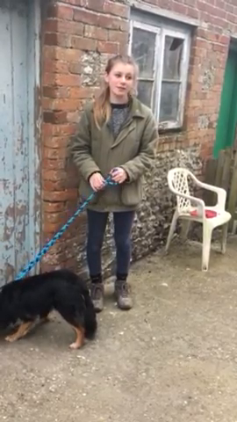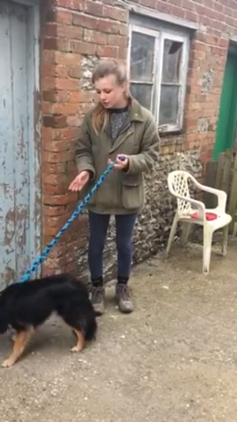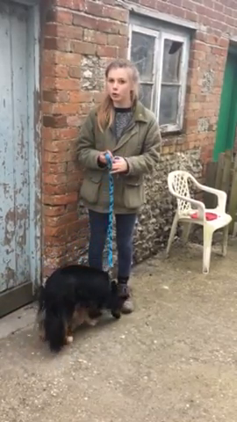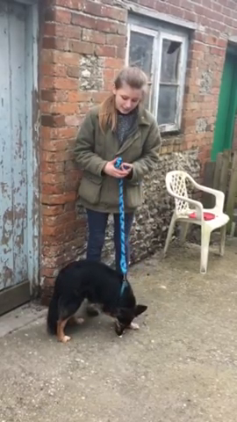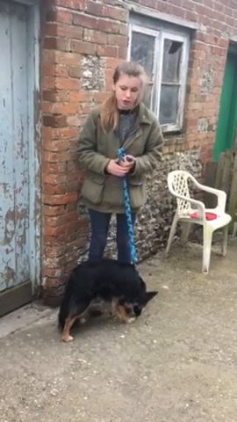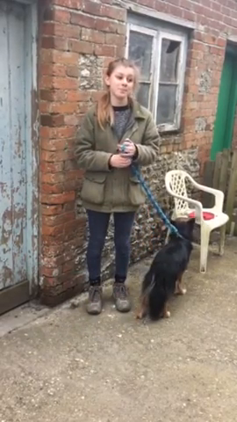The other things that can be really good is T-touch. So T-touch is almost a massage technique that's used to really relax your dog. And it's relaxing for the owner too as well, to be honest. And that's really good for improving the bond. You could do it of an evening or before they go into a stressful environment.